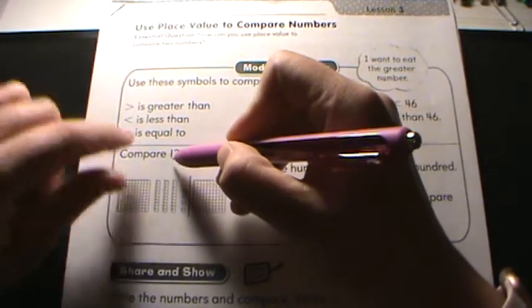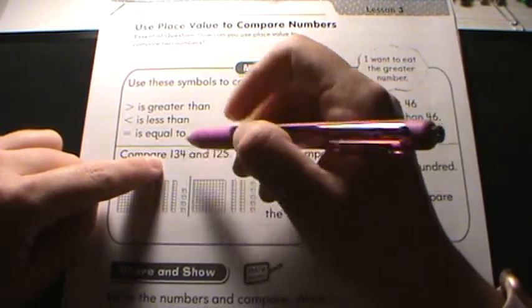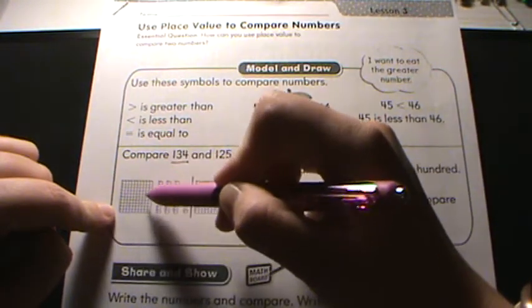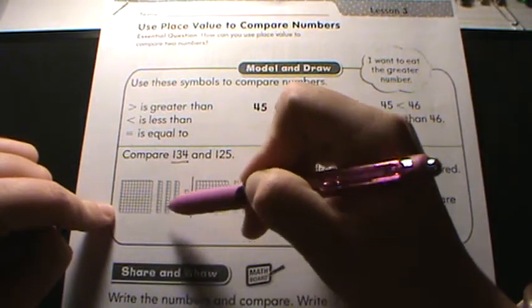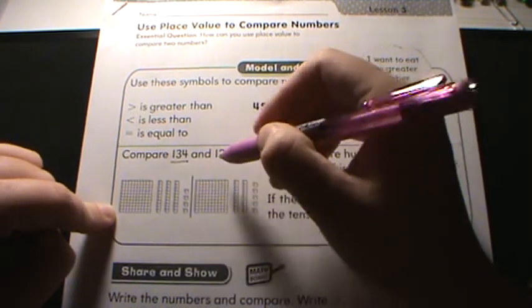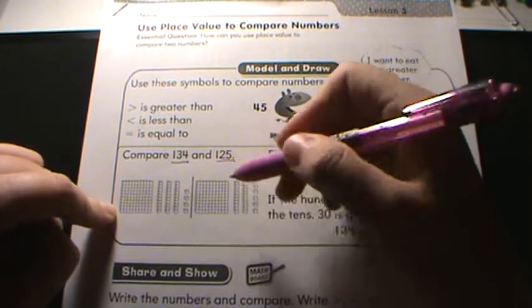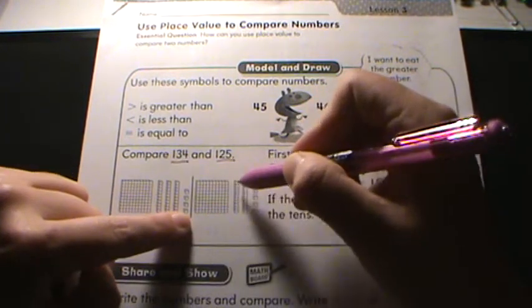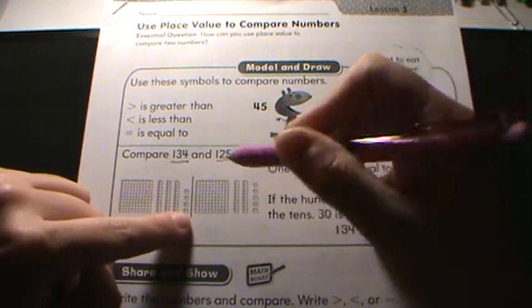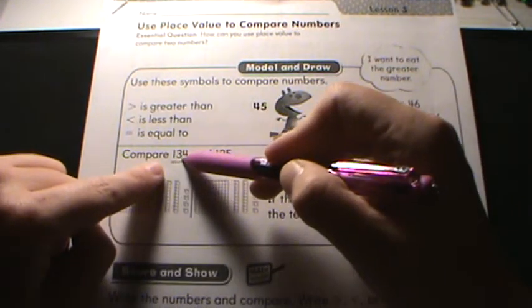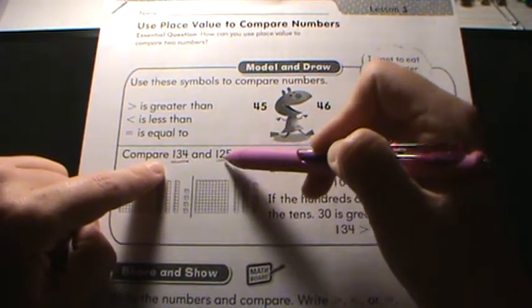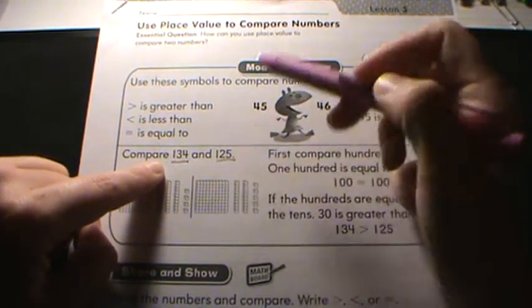For 134, they drew 100, 3 tens, and 4 ones. Then for 125, they drew 100, 2 tens, and 5 ones, right? 100, 3 tens, 4 ones. 100, 2 tens, 5 ones.